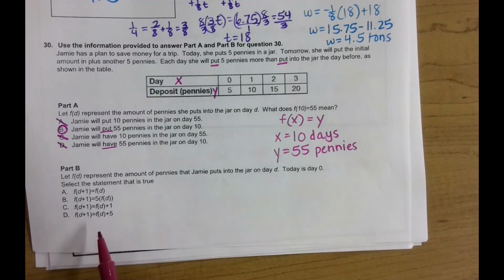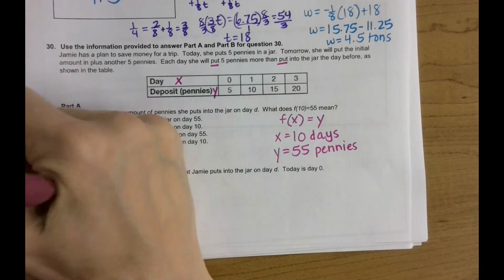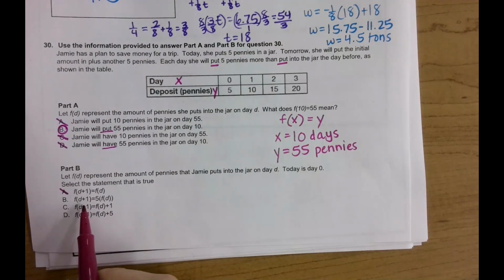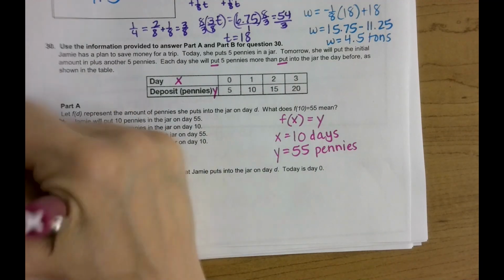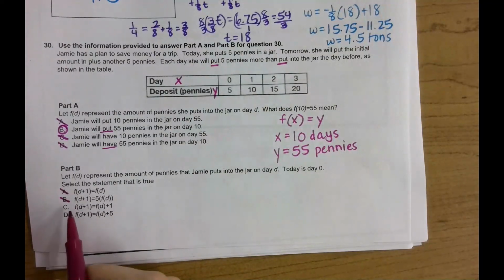Part B, let f of d represent the amount of pennies that Jamie puts into the jar on day d. Today is day 0. Select the statement that is true. A, f of d plus 1 equals f of d. This is just saying that if we're adding one day, she's putting the same amount. That can't work. B, f of d plus 1 equals 5 times f of d. That means she's multiplying the amount of pennies by 5. No, she's adding 5.